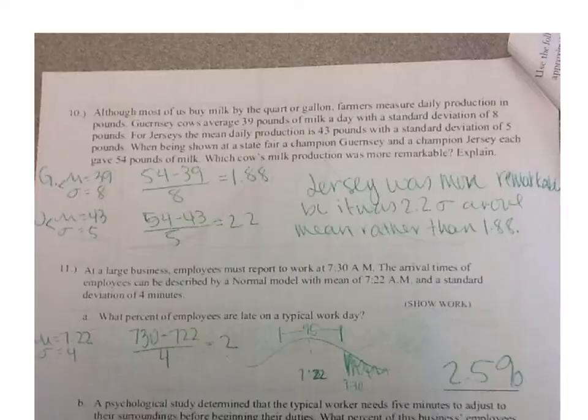Okay, this is sort of the same story, except the question says which is more remarkable. More remarkable means more unusual, means higher standard deviation, means higher z-score. So the higher the z-score, the more remarkable.